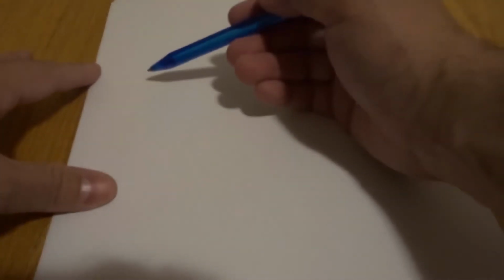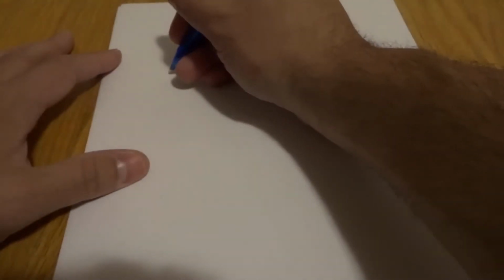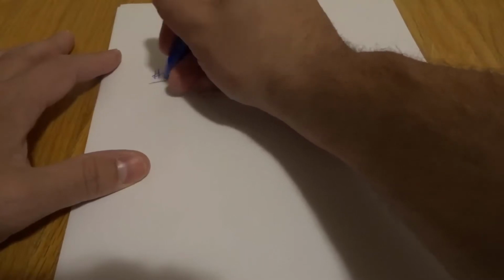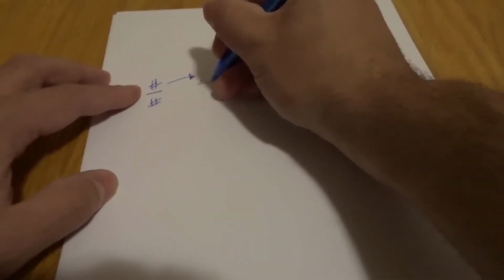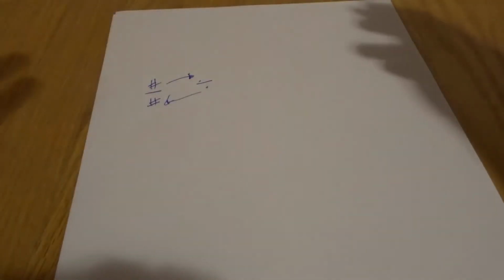What you need to do is basically get your top number and divide it by your bottom number. So we're going to have two numbers, okay? A number on the top and a number on the bottom. We're going to take our top number over here and divide it by the bottom number right over here. So basically, I'm going to give you some examples.